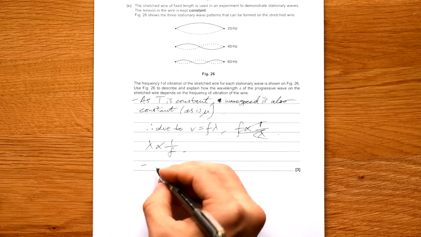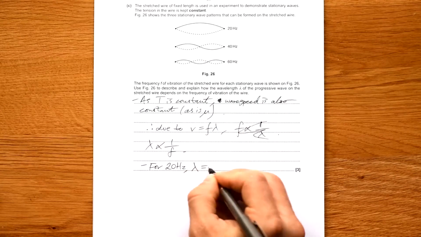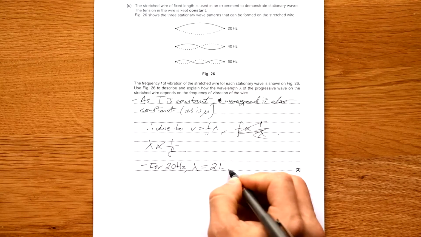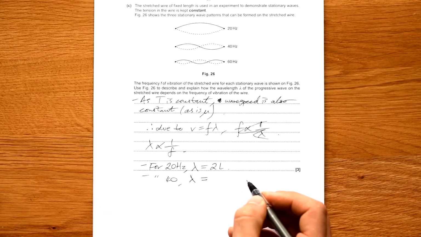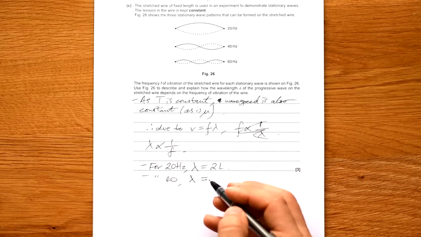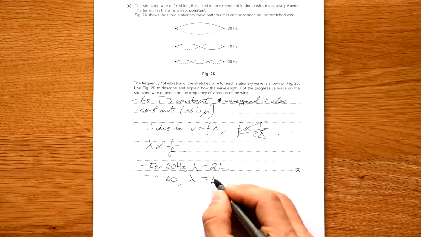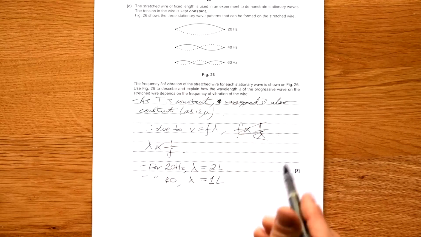And let's give an example. For 20 Hertz, lambda is equal to 2 lengths of the wire. For 40 Hertz, if the frequency has gone up, then that means the wavelength should have gone down. Sure enough, it has. We can see we got one complete wave.